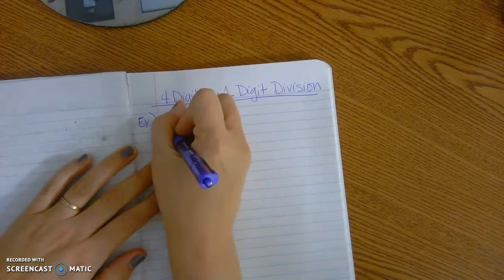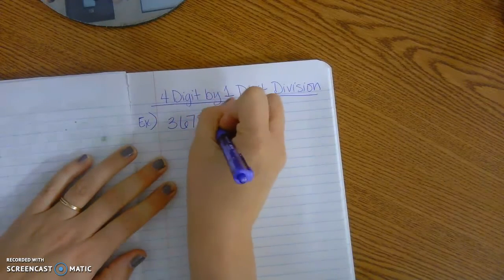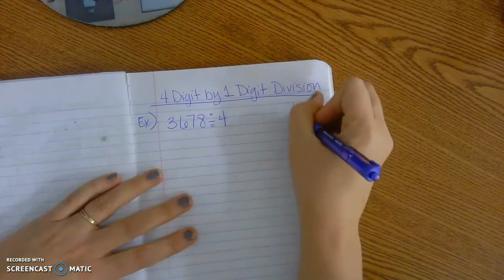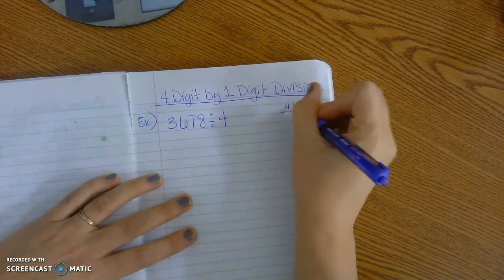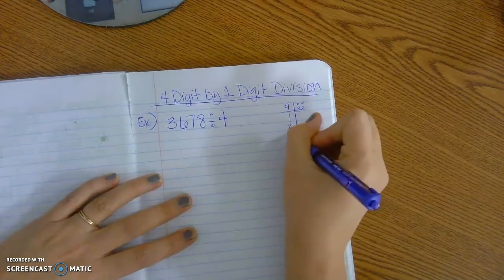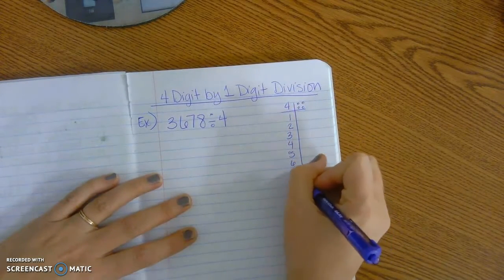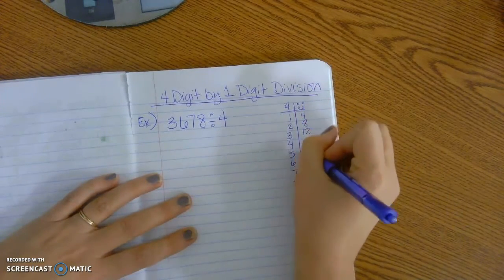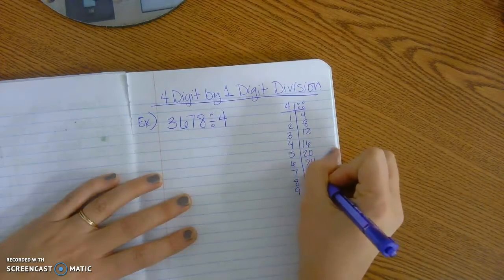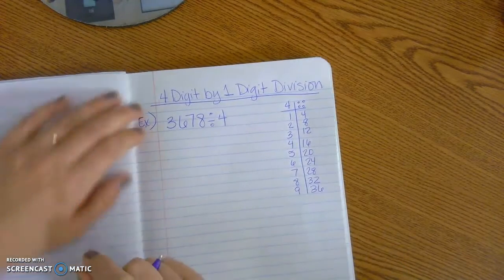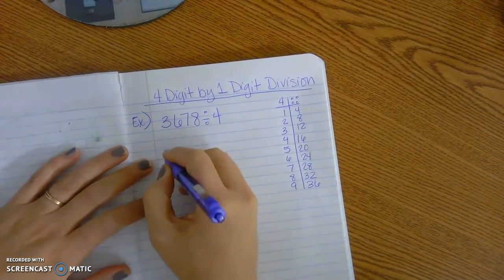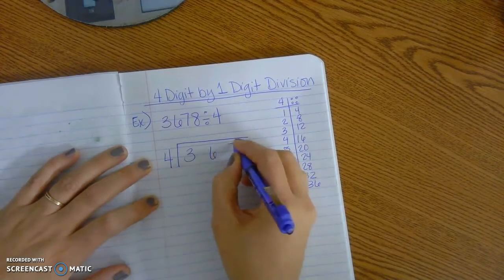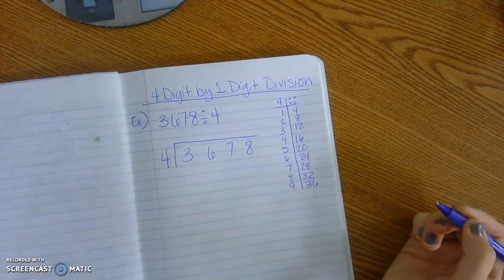We're going to do 3,678 divided by 4. So you need to start first by making your 4's T-chart. Hope these are getting easier. 4, 8, 12, 16, 20, 24, 28, 32, 36. All right, so now we're ready to divide. So we have 4. We're going to put 3,678 underneath the division bar.